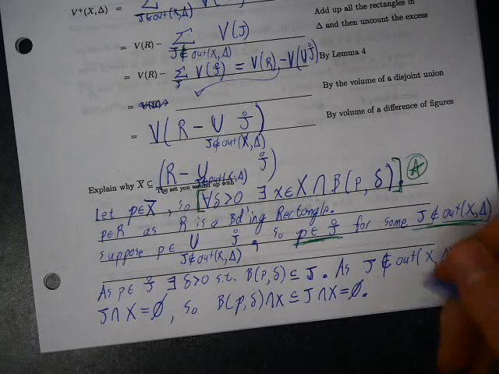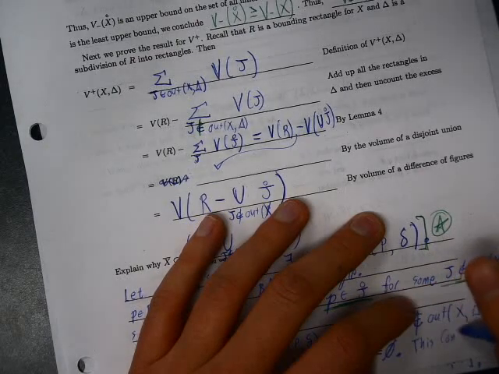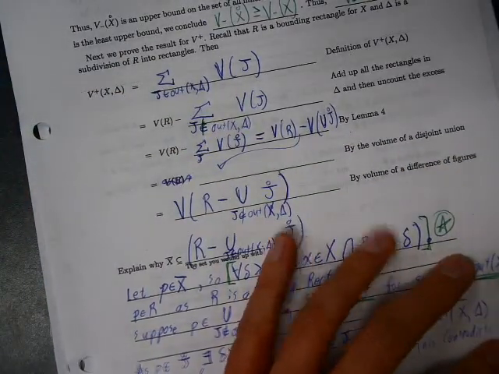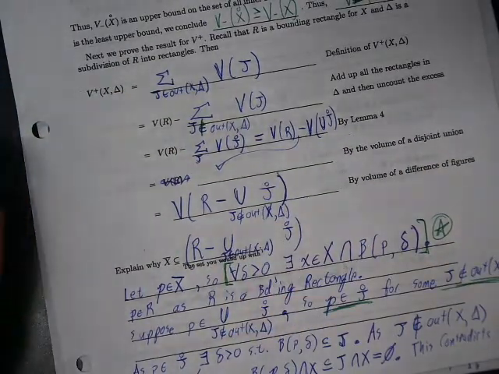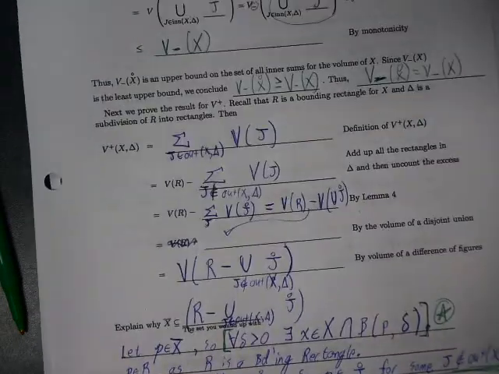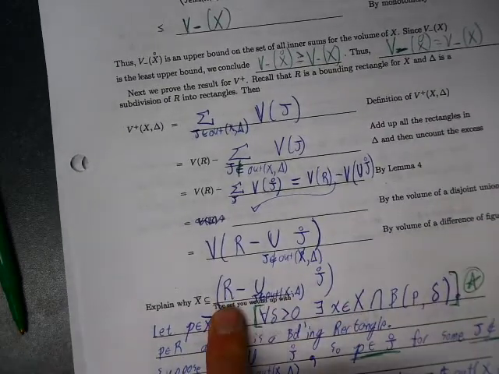That's why I labeled it. This contradicts the green star. So, therefore, it must be that X bar is actually contained in that. So there's a justification for that set containment.